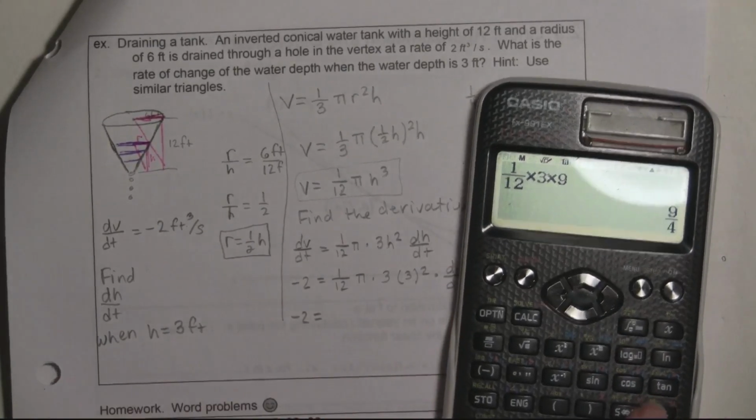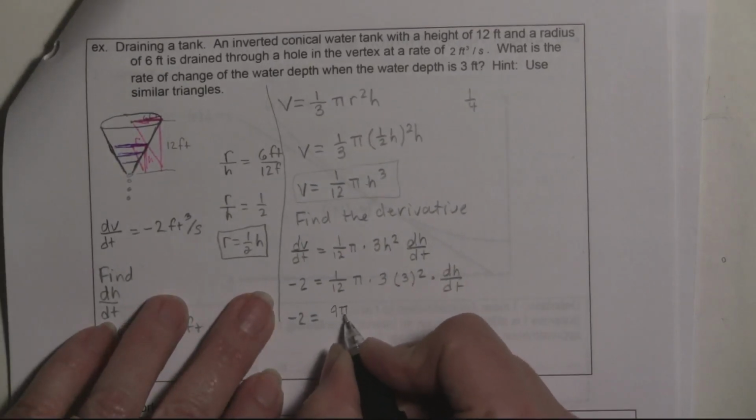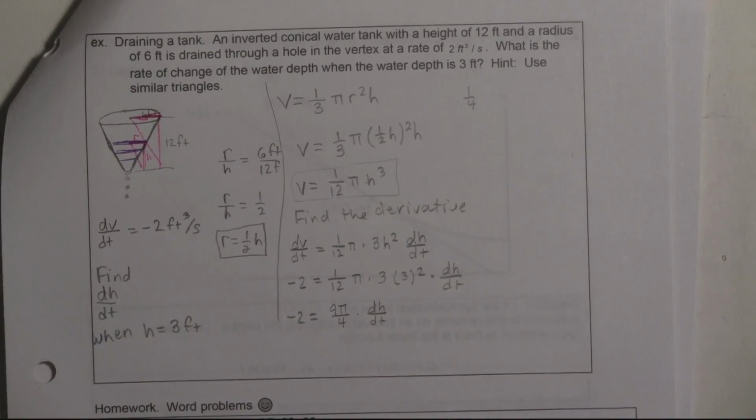So that's 9/4. So this is 9 pi over 4 dh/dt. And I want to solve for dh/dt. So I could multiply by 4 and then divide by 9 pi. I could do it in 2 steps, or I could do it in 1 step by multiplying by 4 over 9 pi. You do you.